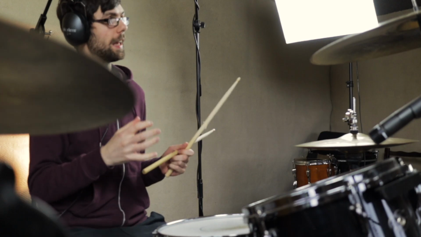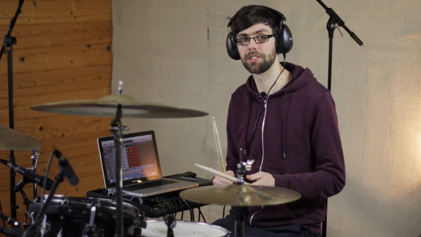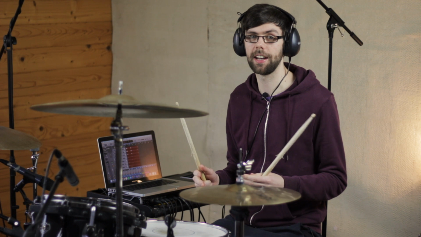This is really important for understanding when we go onto the bass drum. Something that really helped me with this was exercise 1 in the book Syncopation. Really recommend checking that out.